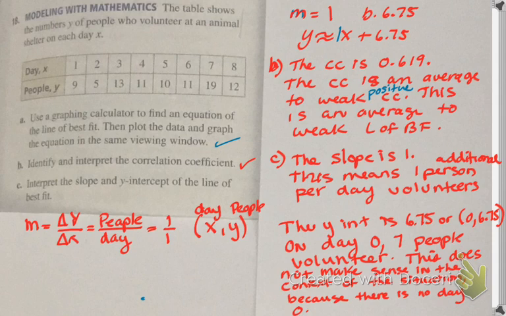The next part says identify and interpret the slope and the y-intercept. Number 1, we identify. We say in sentence form, the slope is blah, blah, blah. Then we explain. This means, take it to the fraction. Remember, a slope is always a rate. It will have a numerator and a denominator, and you have to relate it to the topic. Okay?